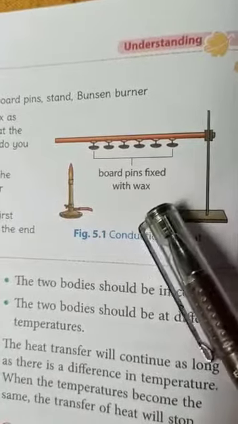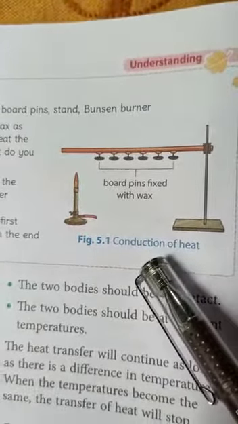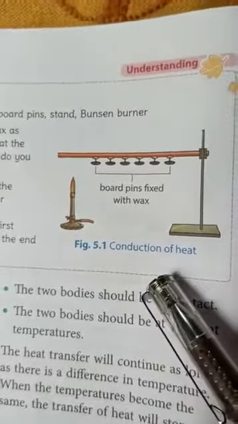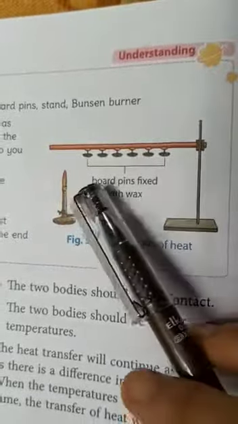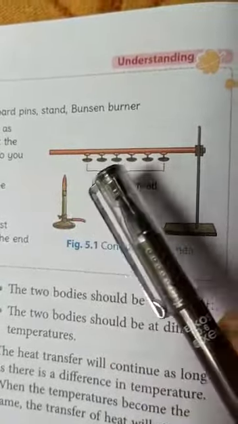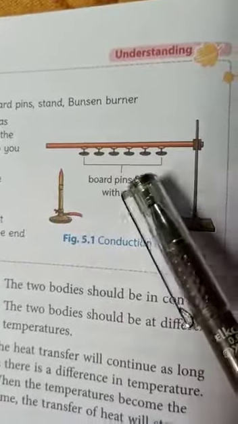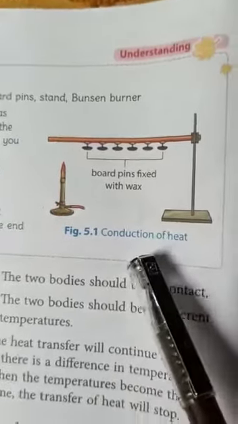Okay, this was the example of conduction of heat. Now conduction of heat always requires a medium for its heat transfer. Here the medium was the metal rod. Okay, and where has it applied the heat? To the board pins. So this was the example, or you can say the experiment, regarding conduction of heat.